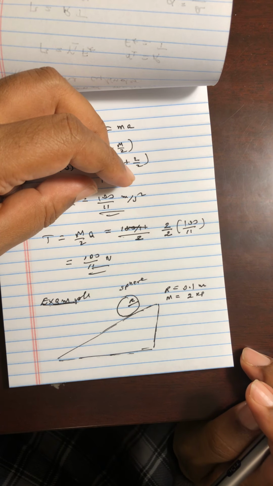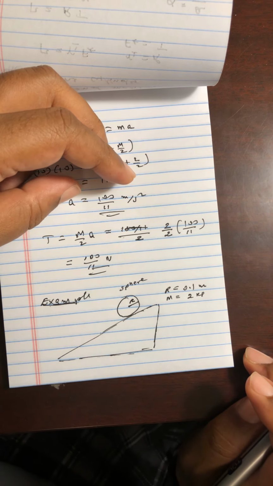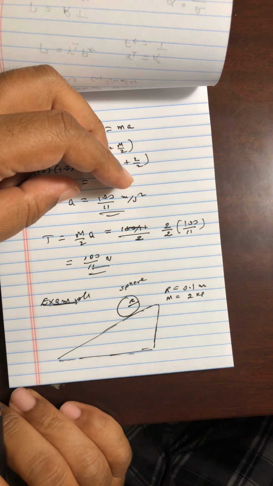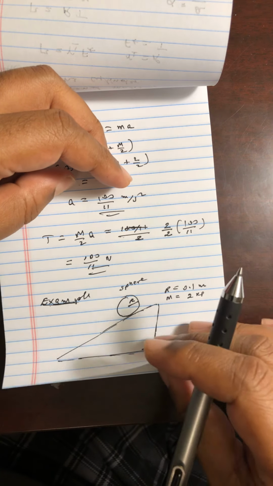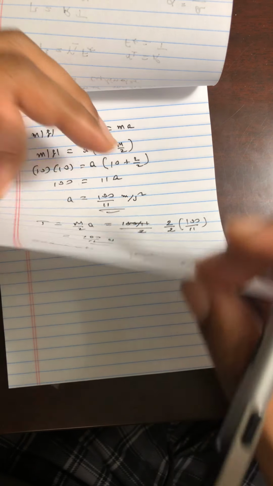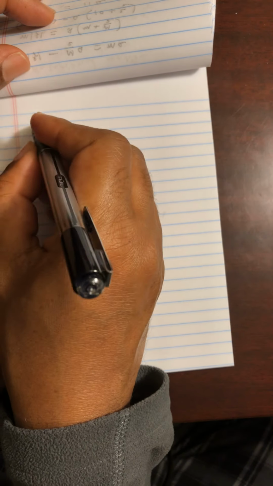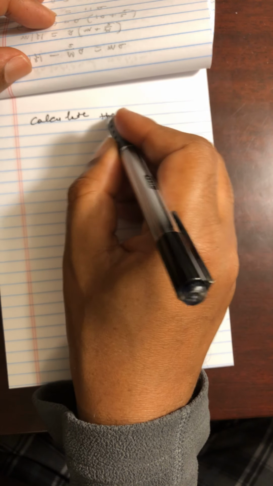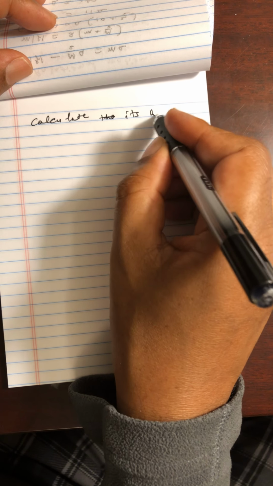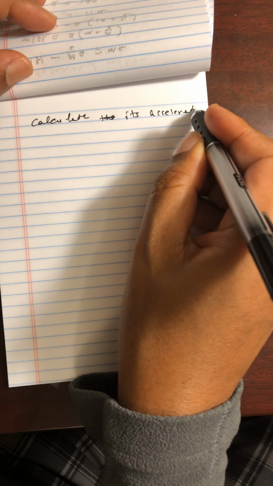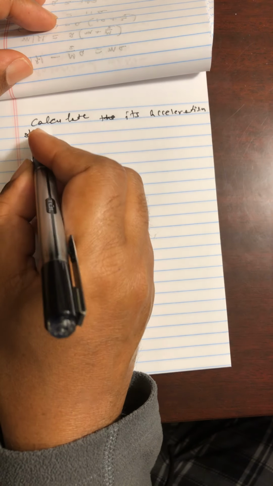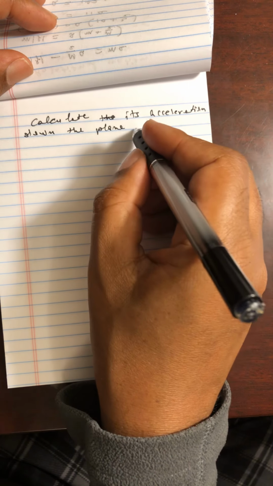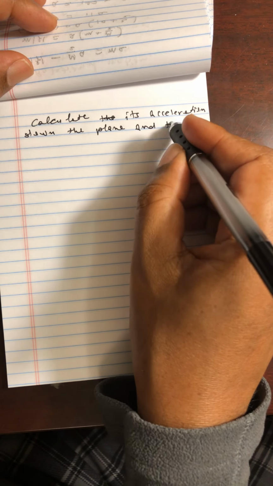So the question is to calculate the acceleration down the plane and the force of friction. The question is: calculate its acceleration down the plane and the force of friction.